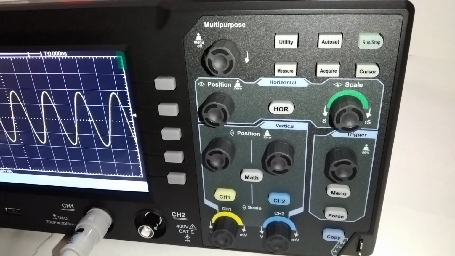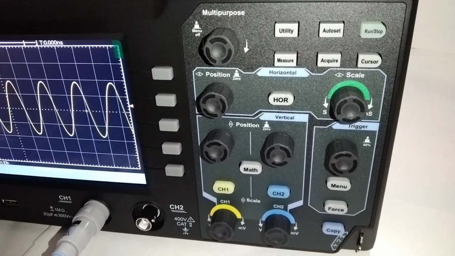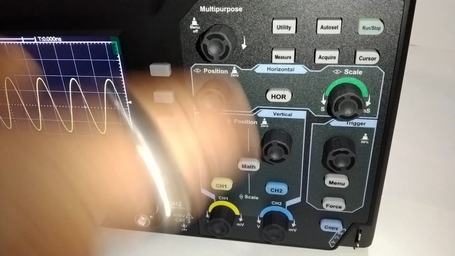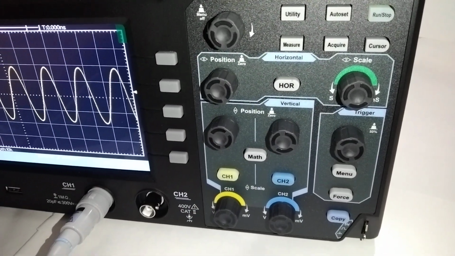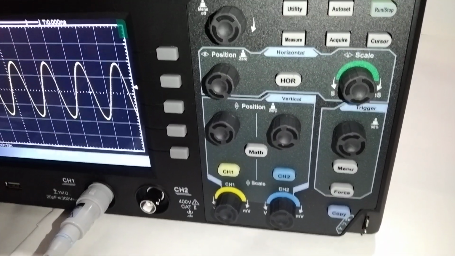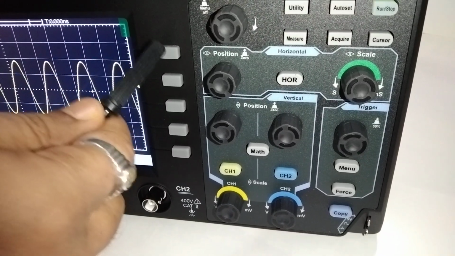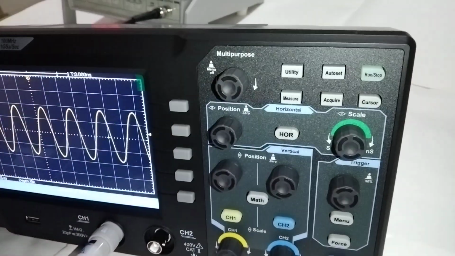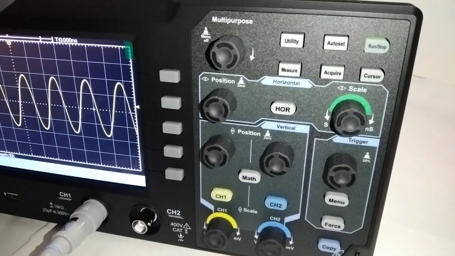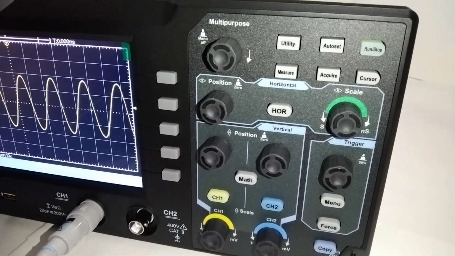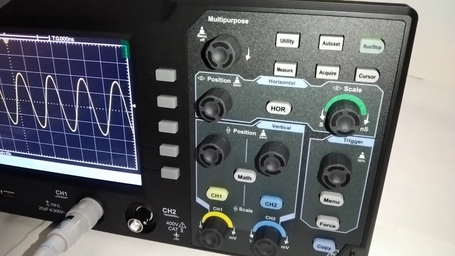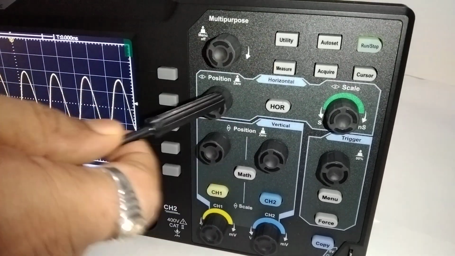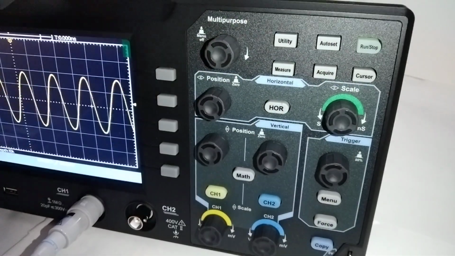As I already discussed what it contains, I'm not going into the explanation again and again. We have these functional buttons, 6 functional buttons. Then we have a horizontal control area with one button and two control knobs.